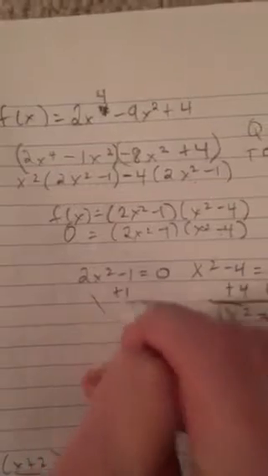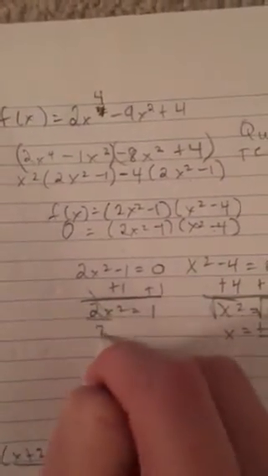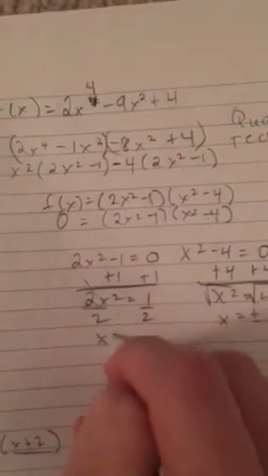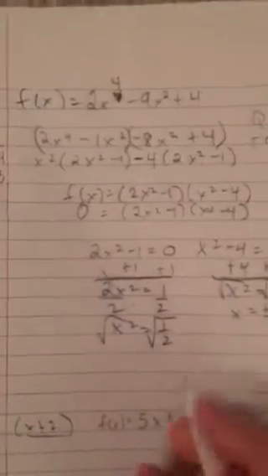So I betcha this is where that 0.07 comes from. 2x squared minus 1 equals 0. Add 1, add 1. 2x squared equals 1. Divide by 2, divide by 2. x squared equals a half. And then, boop, square root, square root.